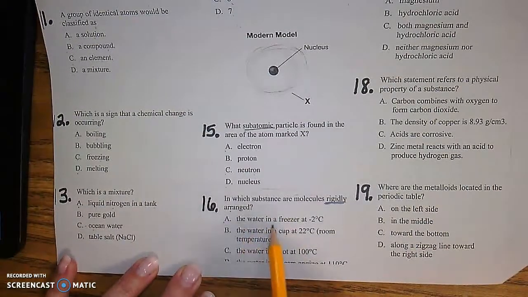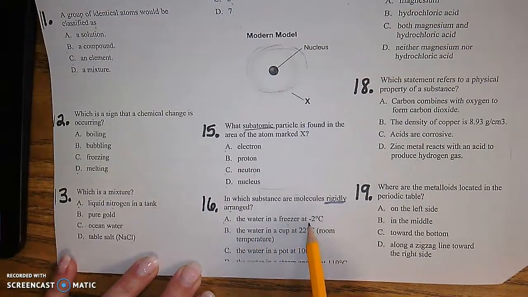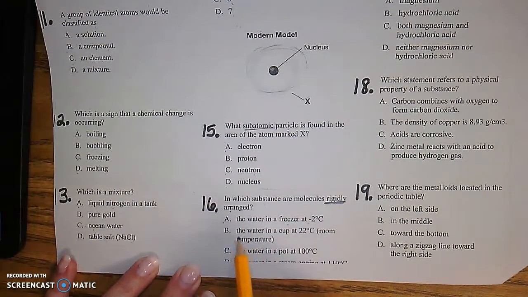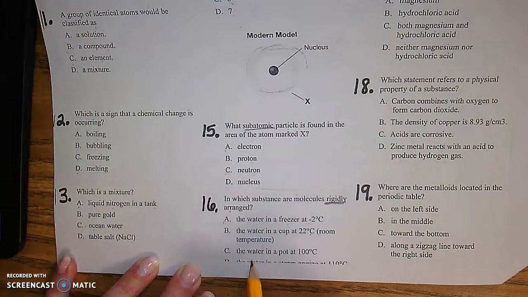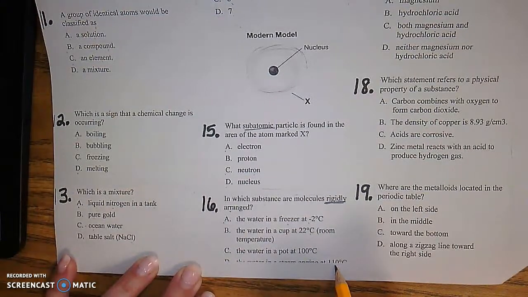A, the water in a freezer at -2 degrees Celsius. B, the water in a cup at 22 degrees C, room temperature. C, the water in a pot at 100 degrees Celsius. Or D, the water in a steam engine at 110 degrees C.